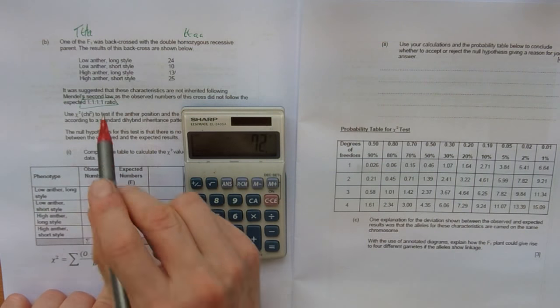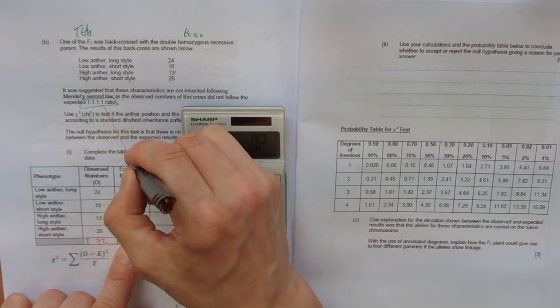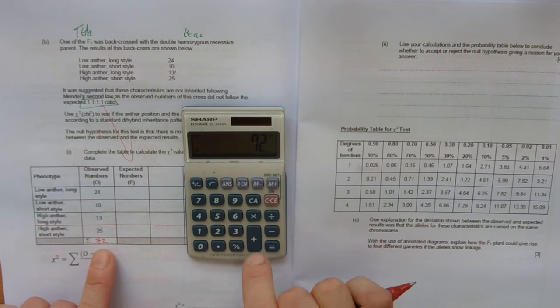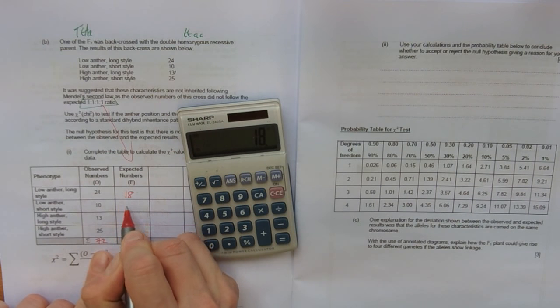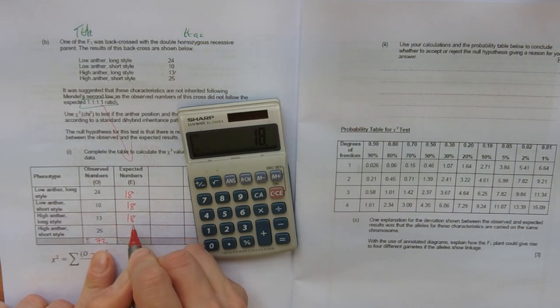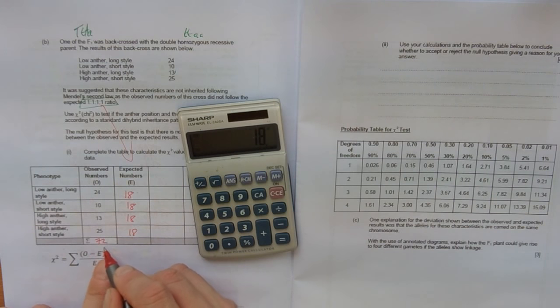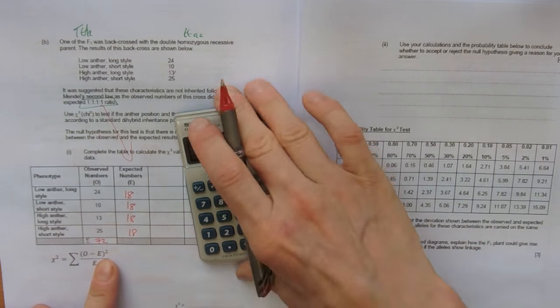Expected, well, that's our 1-to-1-to-1-to-1 ratio there. So 72 divided by 4. If it was a 1-to-1-to-1-to-1 ratio, we would expect all of them to be 18, and that would add up to our 72 total.